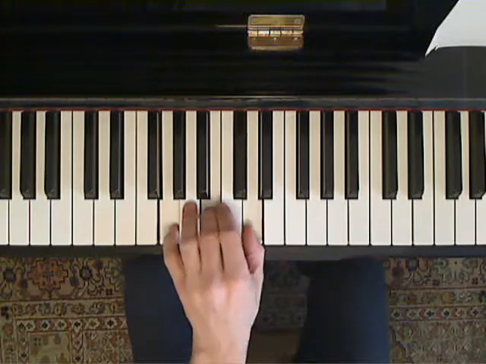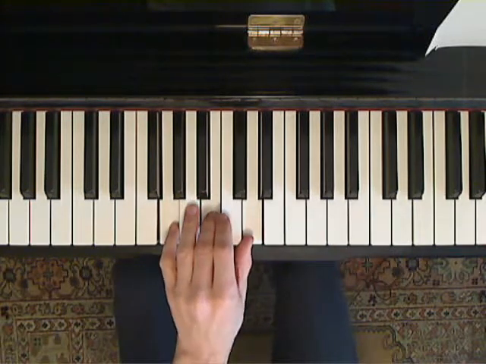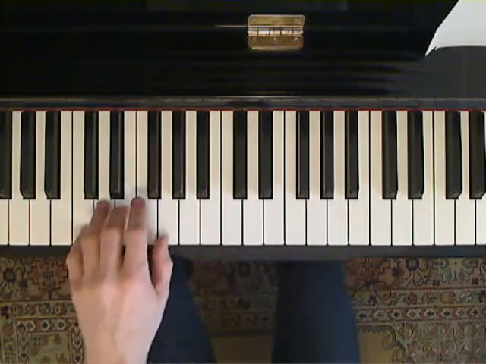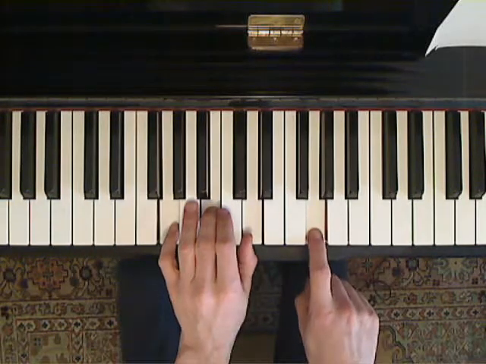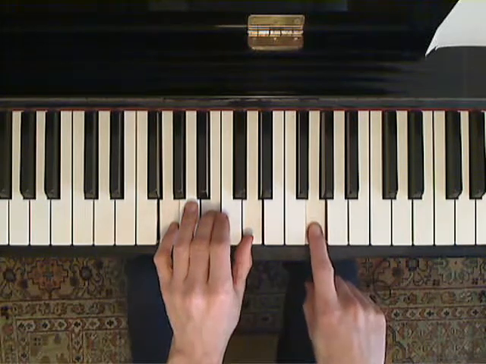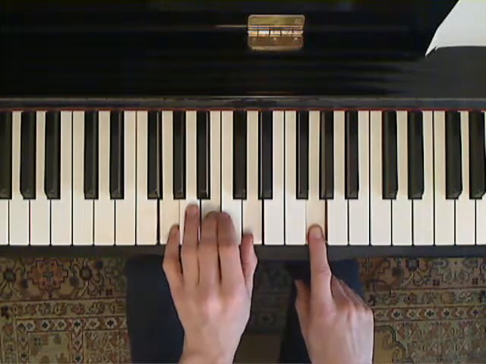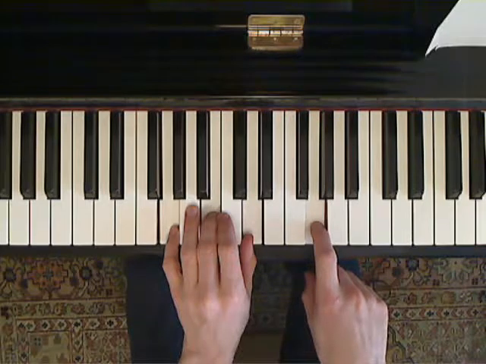We can try this. I am on the 5th degree, so the G major chord, and then I go to the C major chord. So the G note, this is the first note I play, and this is a chord tone, of course, of the G major chord.